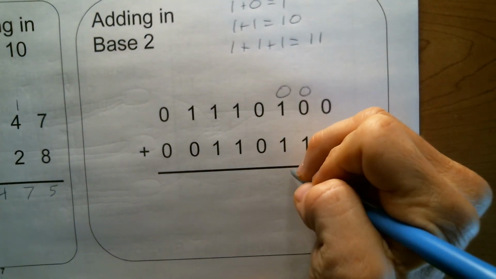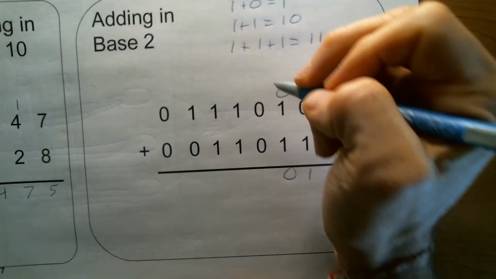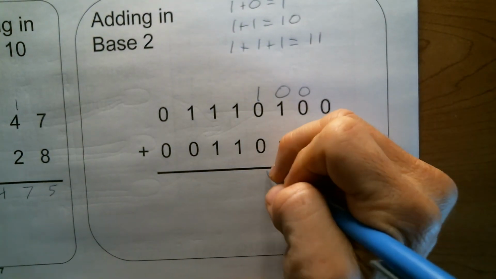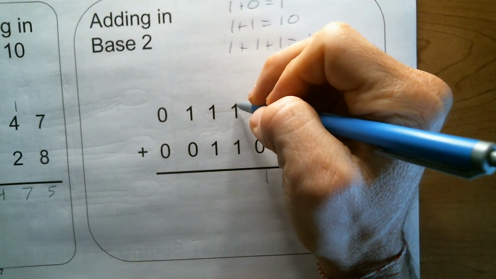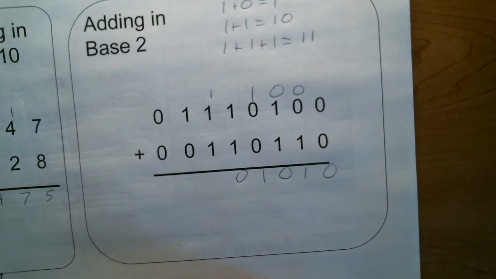1 plus 1 is 0. Wait, it's 0. No, it's 1, 0. So it's 0 with a carry of 1. 1 plus 0, 0 is 1. 1 plus 1 is, again, 0 with a carry of 1.